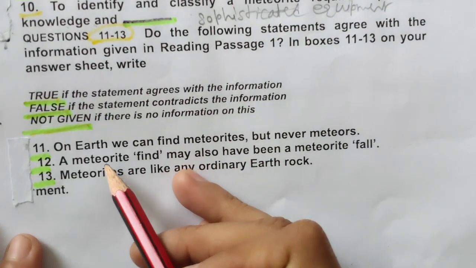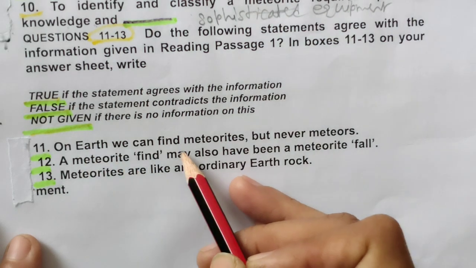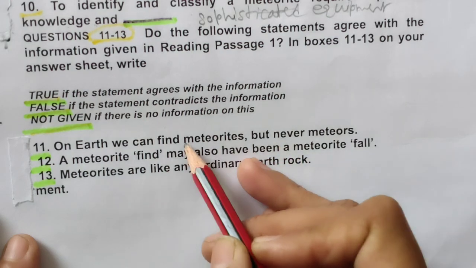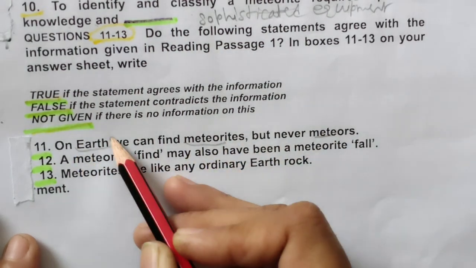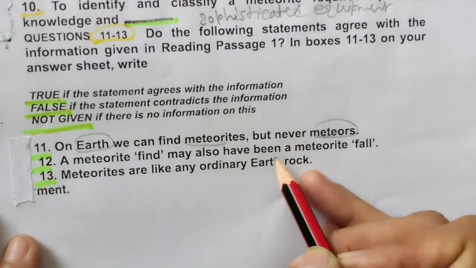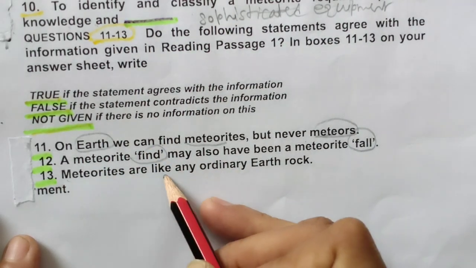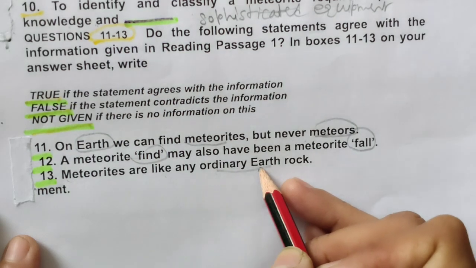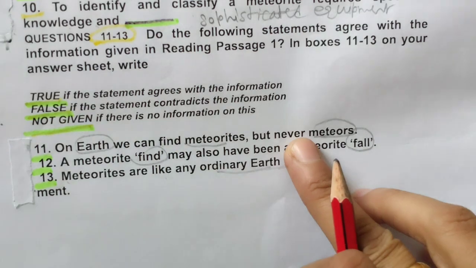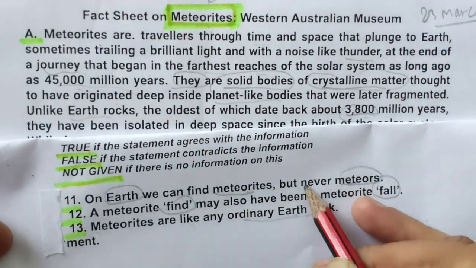So now the question arises: where do we have to find it? Of course, we will go to the first paragraph and try to find the location. If you remember where they were talking about this, on earth we can find meteorites but never meteors. Find and fall paragraph, we know it. Meteorites are like any other ordinary rock. I think this was in the last paragraph, but first we will find it in the first paragraph A. See this, we are looking for meteorites but never meteors.